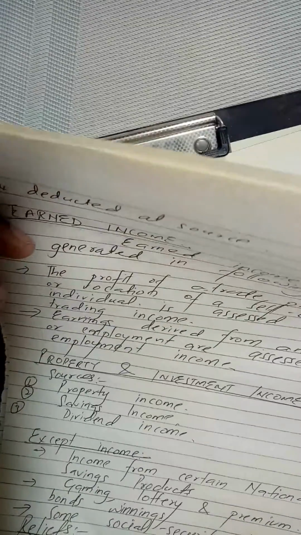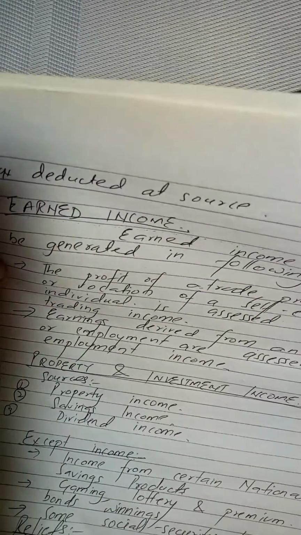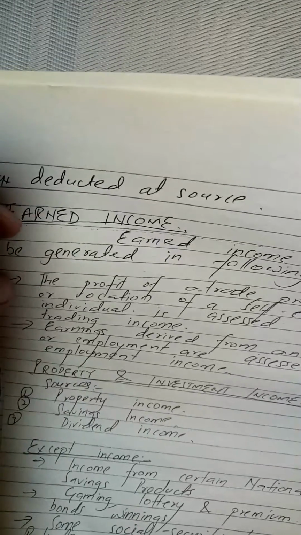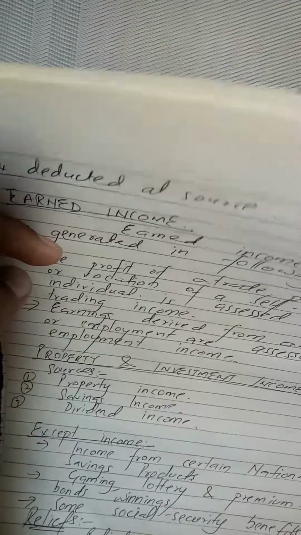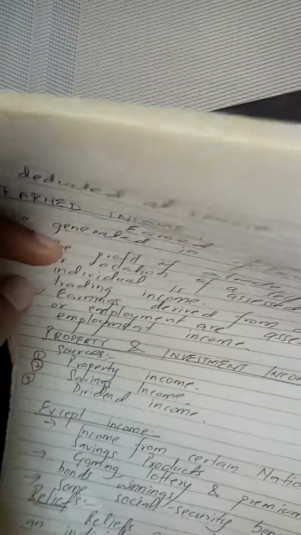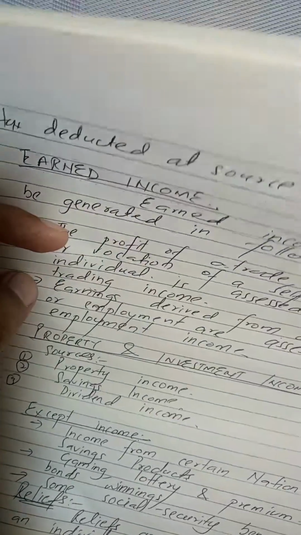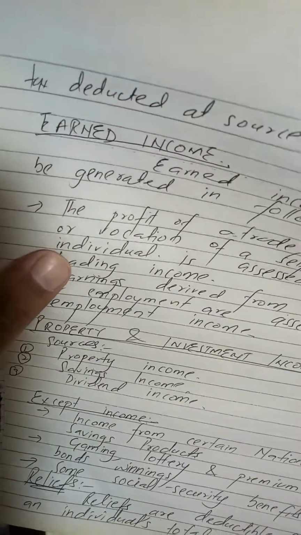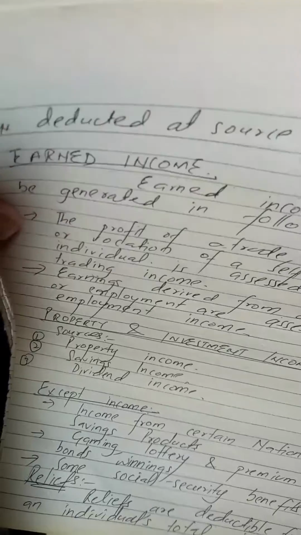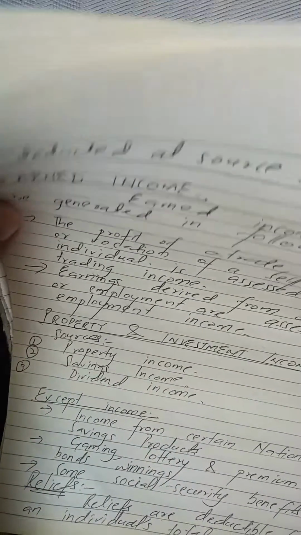So it all depends upon your trade. It also depends upon your profession when you talk about earned income. And the earnings derived from an office or employment are assessed as employment income as well. So these are the categories. You also have the property and investment income. Sources are property income, savings income, dividend income.